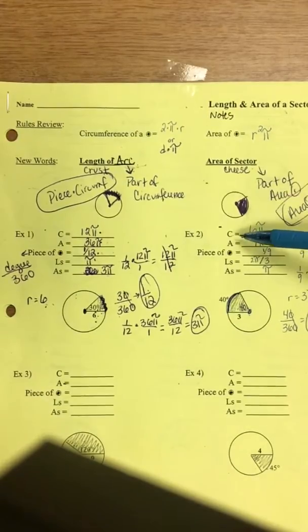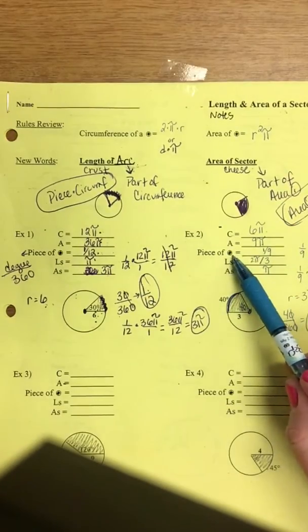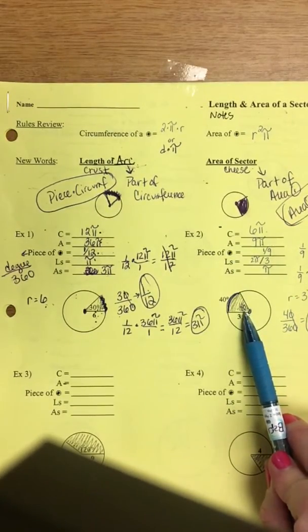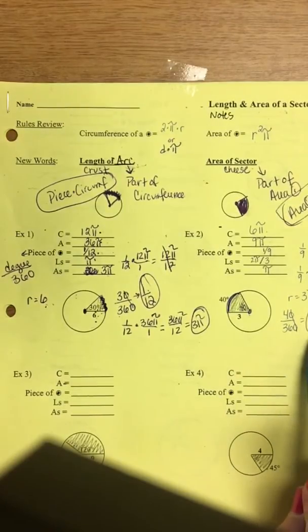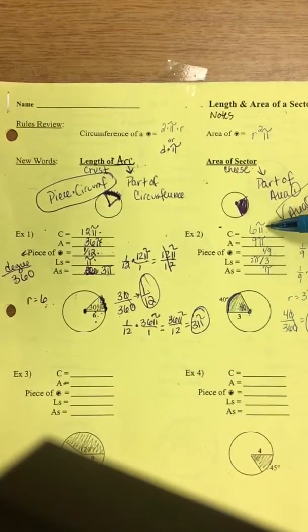Let's review. The circumference is 6 pi, area is 9 pi. To find the piece of the circle, you find out how much of the circle I'm looking at, 40 over the full 360, it's 1/9. Do 1/9 of the 6 pi circumference to get the length. Do 1/9 of the area to get the area of the sector.